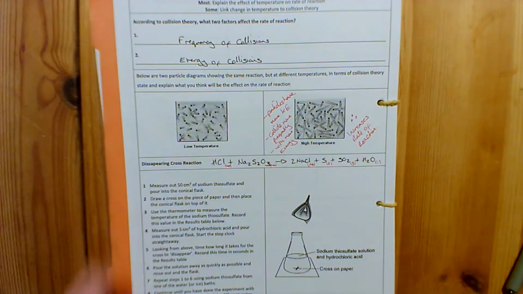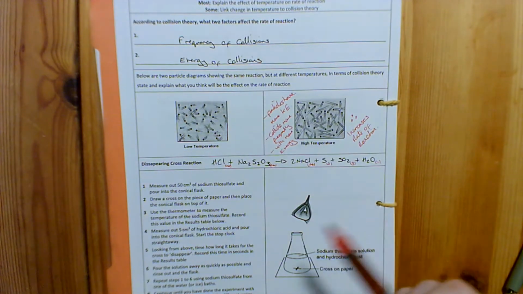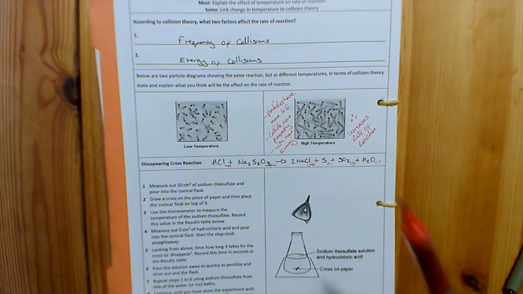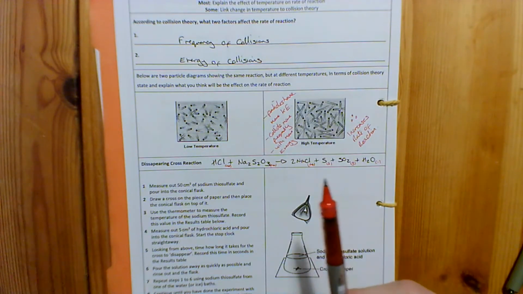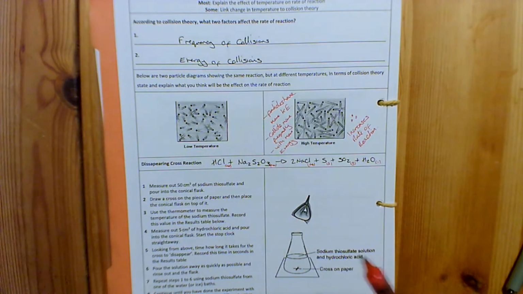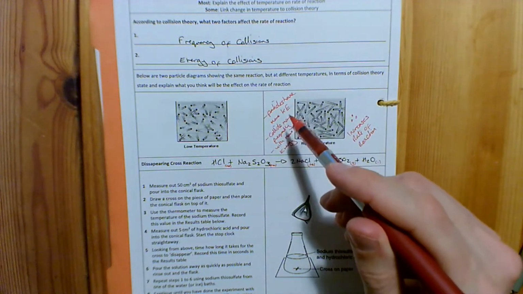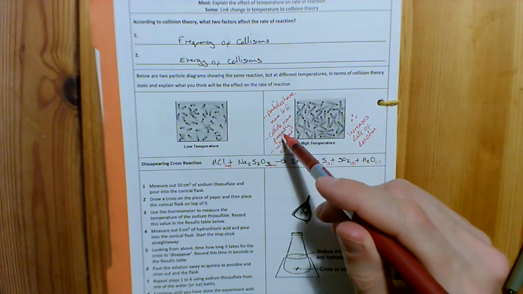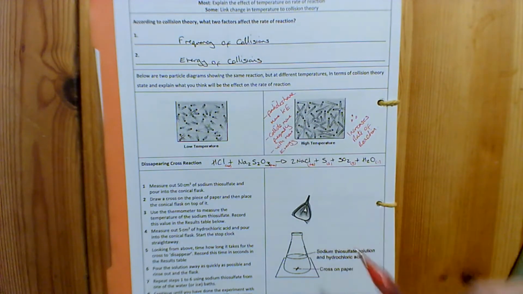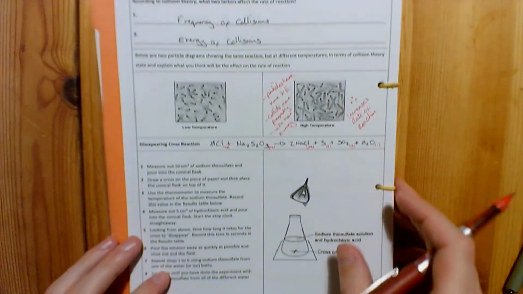Okay, so whenever we're justifying whether something increases or decreases the rate of reaction, we must talk about the particles and collision theory. So high temperature increases rate of reaction because the particles have more kinetic energy, they collide more frequently with more energy. So we've used collision theory to justify why the rate has changed.